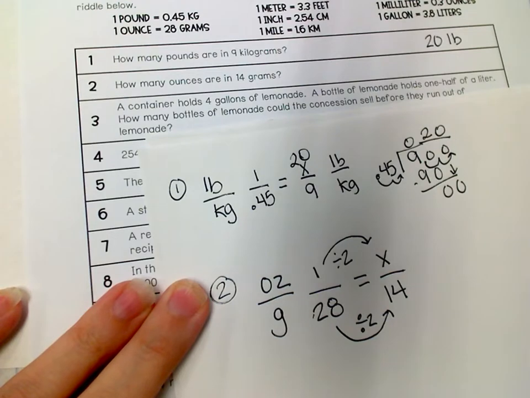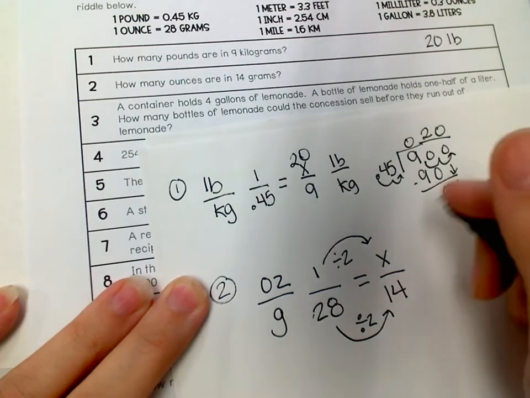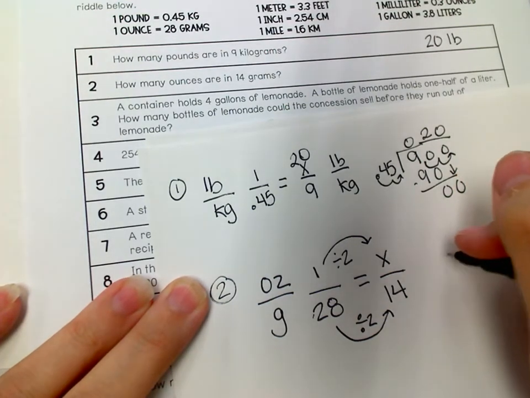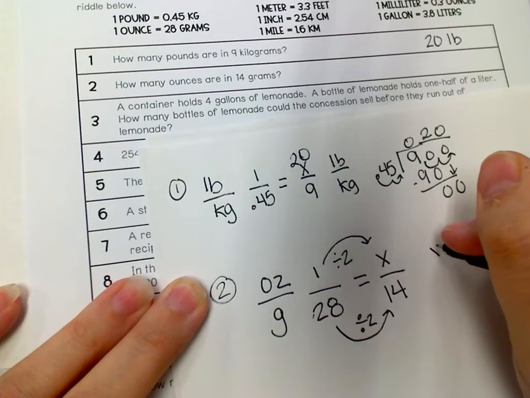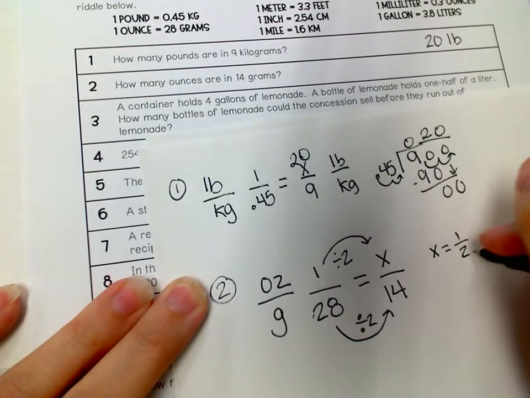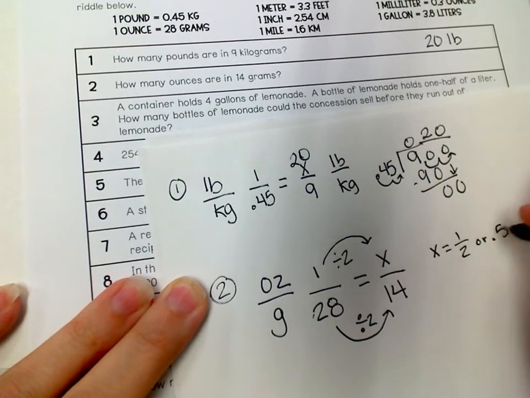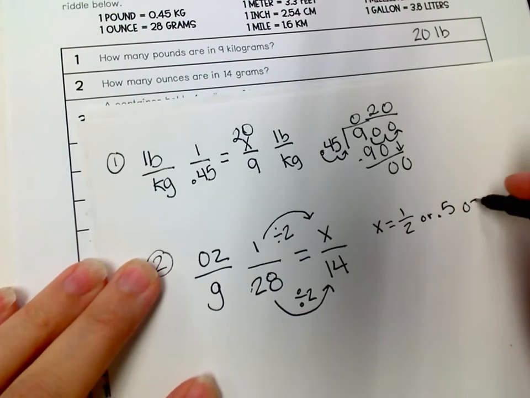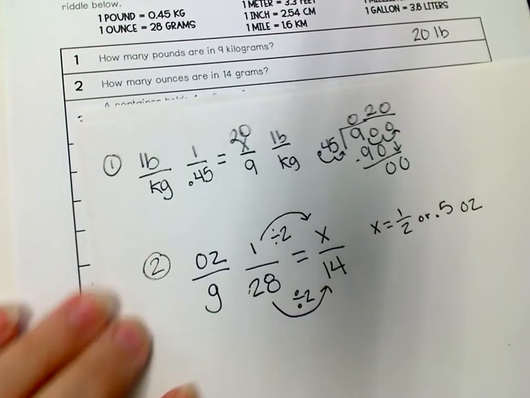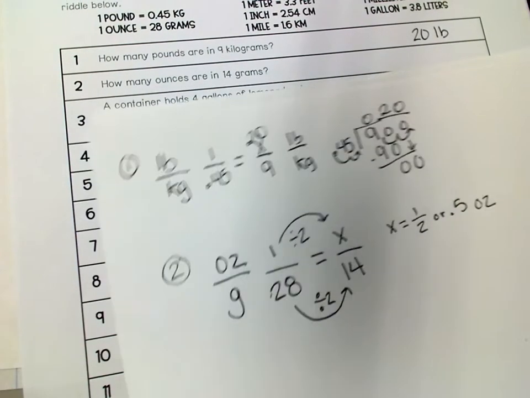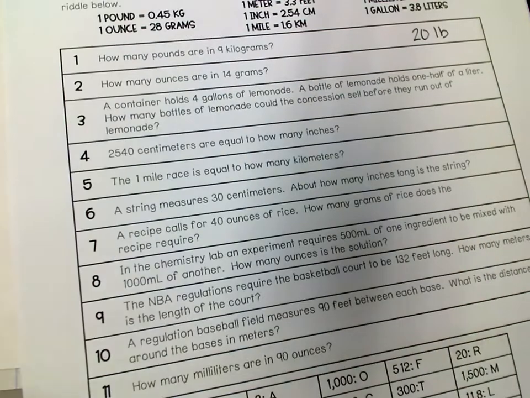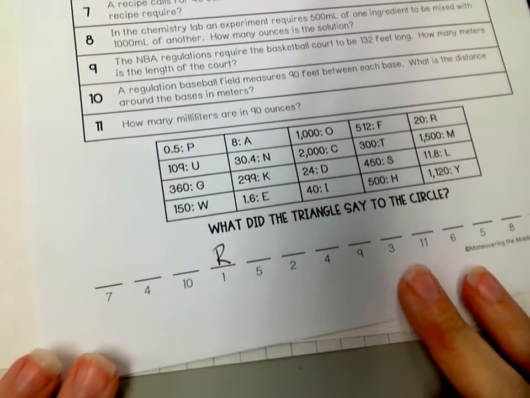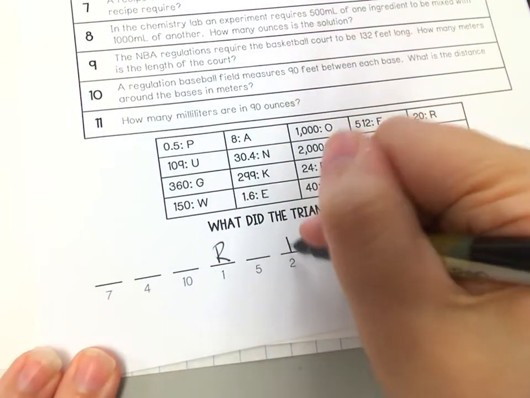And what is 1 divided by 2? That would be 1/2 or 0.5. And we're talking about what? What's my label? Ounces. So 0.5 ounces. Okay, so for number 2, I'm going to look for 0.5. That's P, so that'll be P.